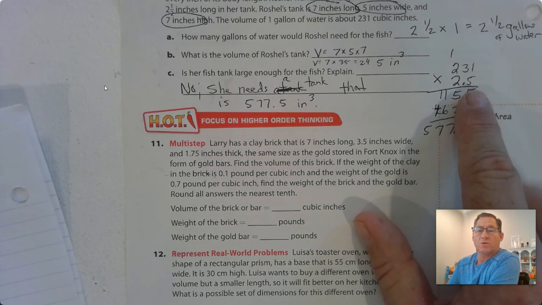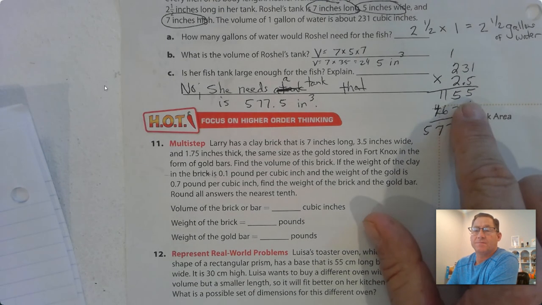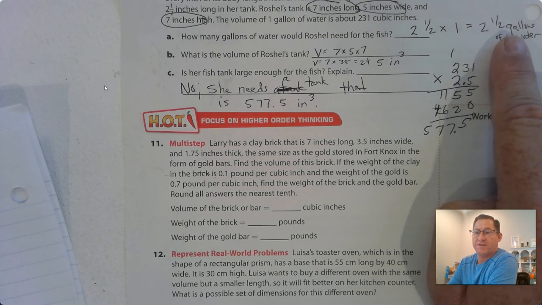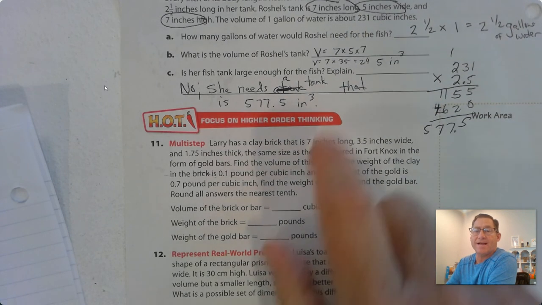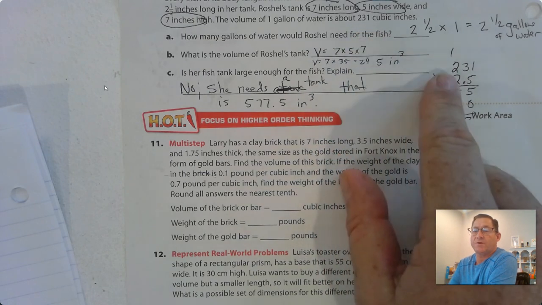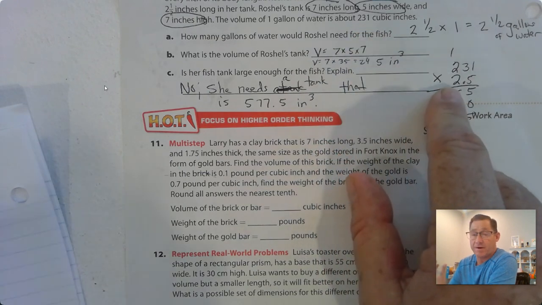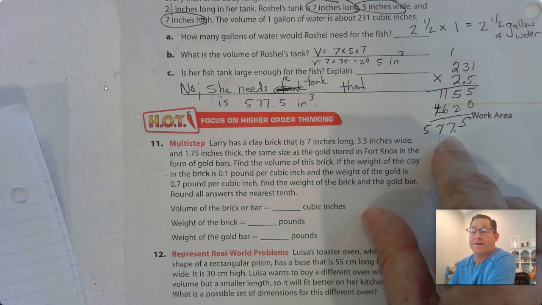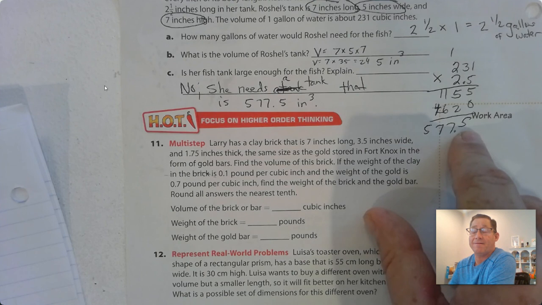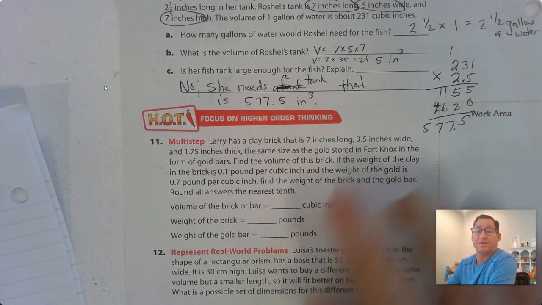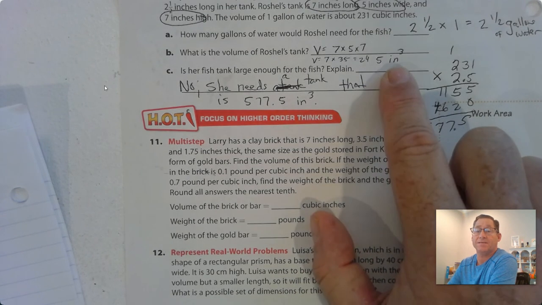Okay, so why did I multiply 231 by 2.5? Well, we know that it takes 2.5 gallons of water for this fish that she has, and that every gallon of water is 231 cubic inches. So multiply 231 by 2.5 to figure out the size of the tank that she would need. So we multiply that and we get 577.5 inches cubed. So her tank is not going to be big enough because her tank is only 245 inches cubed.